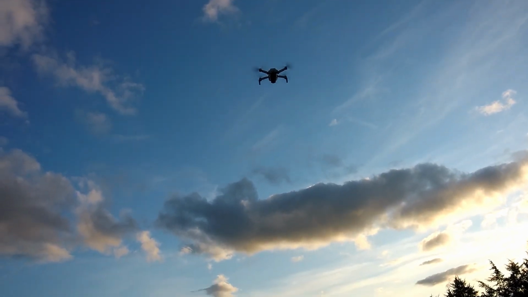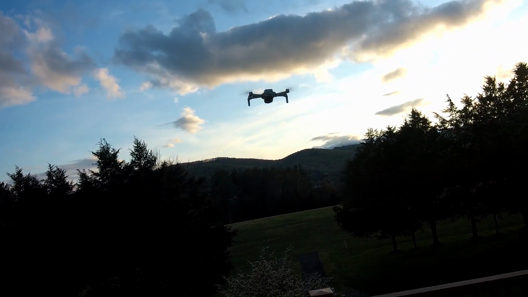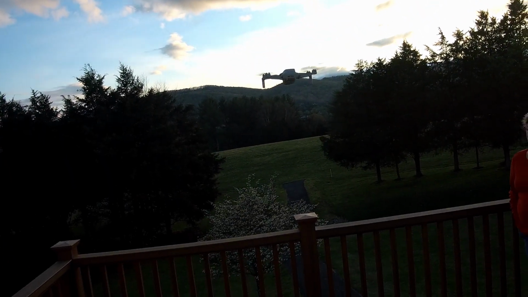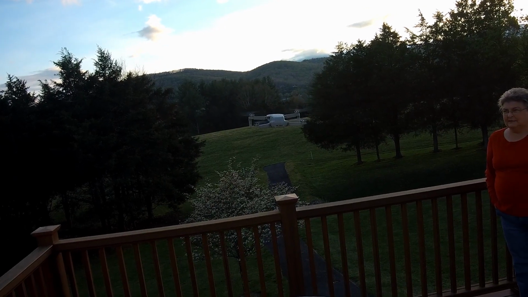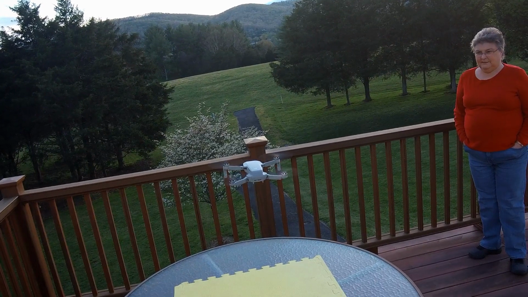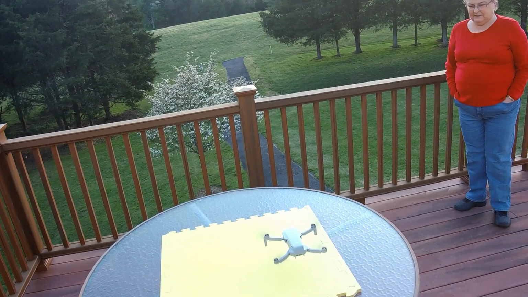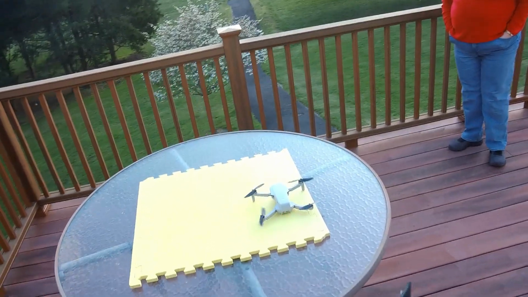All right. Oh, that's the Lily. Oh yeah, this is the Mavic Mini. I'll just go ahead and land a little bit upwind in case a gust comes along. Okay. All right, well, it held.